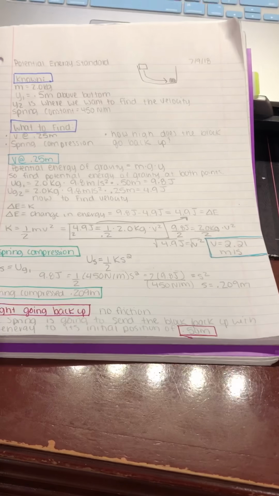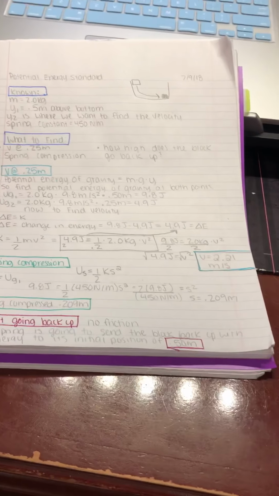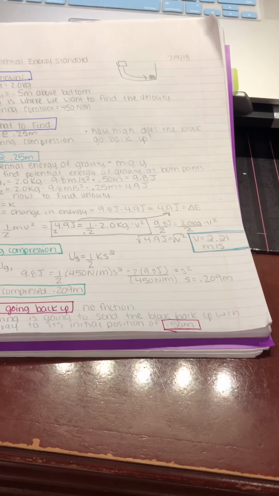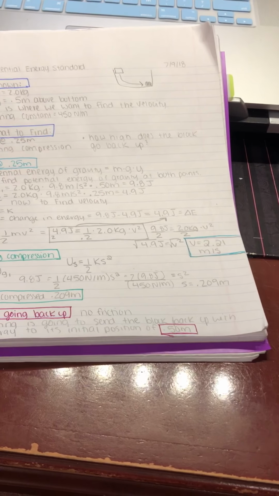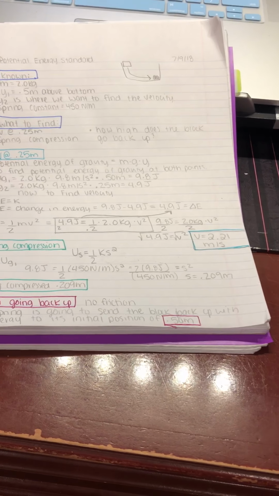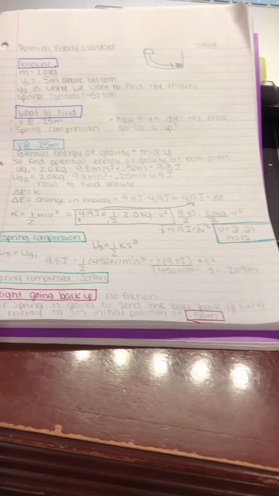So in this problem we have to find the speed of the block when it reaches the height of 0.25 meters above the base of the slide. We have to find the distance that the spring is compressed, and we have to find the height of the block after it hits the spring, going back towards the left.